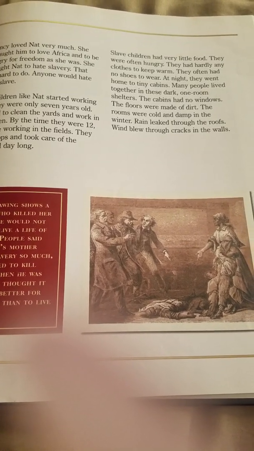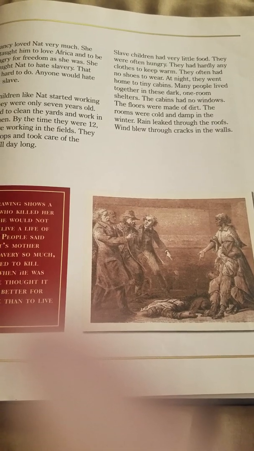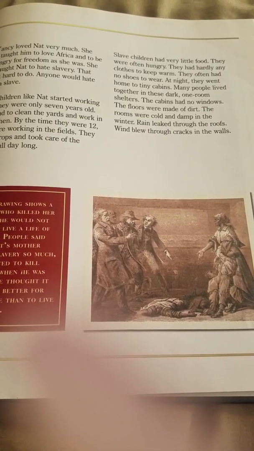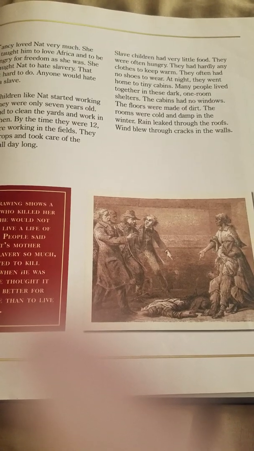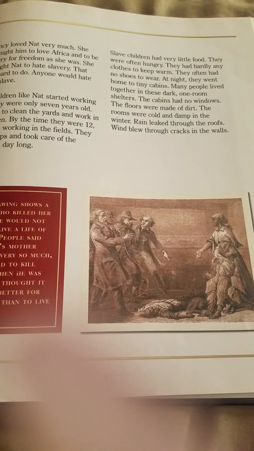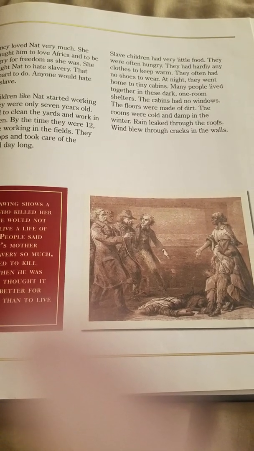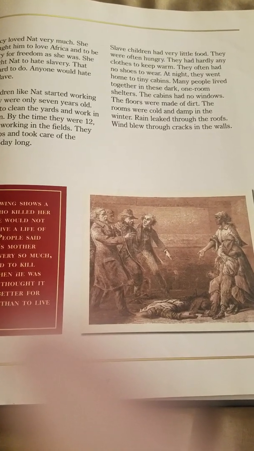At night, they went home to tiny cabins. Many people lived together in these dark, one-room shelters. The cabins had no windows. The floors were made of dirt. The rooms were cold and damp in the winter. Rain leaked through the roofs. Wind blew through the cracks in the walls.